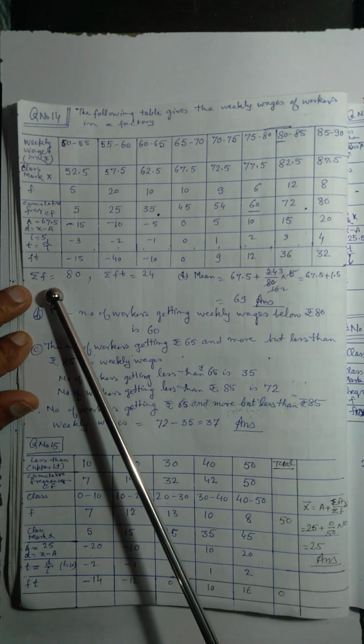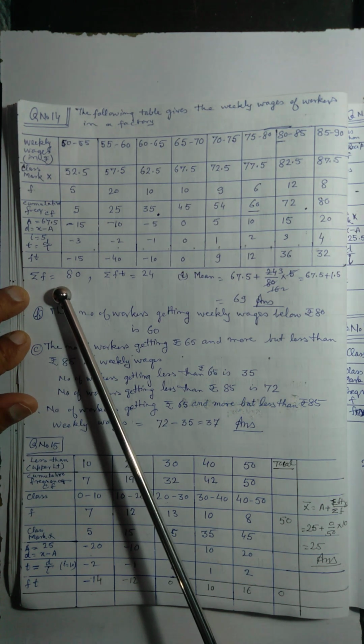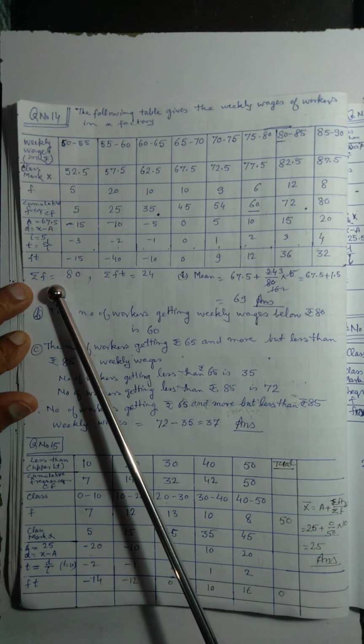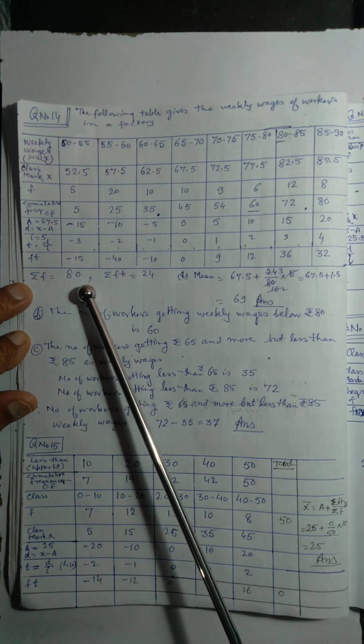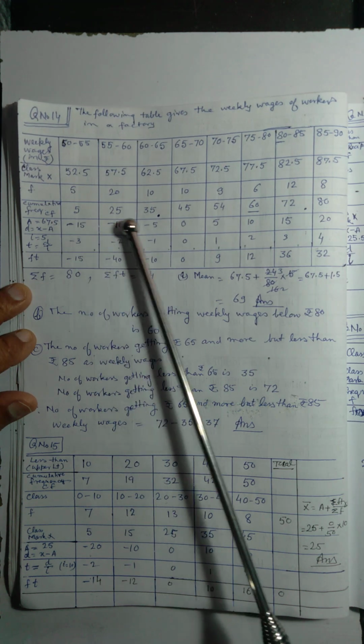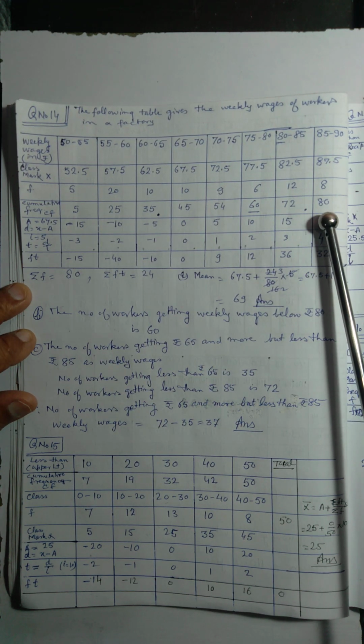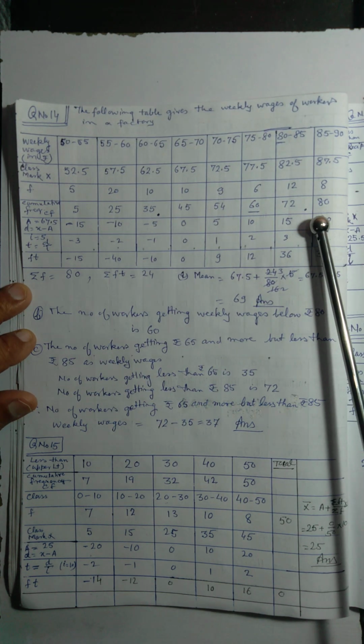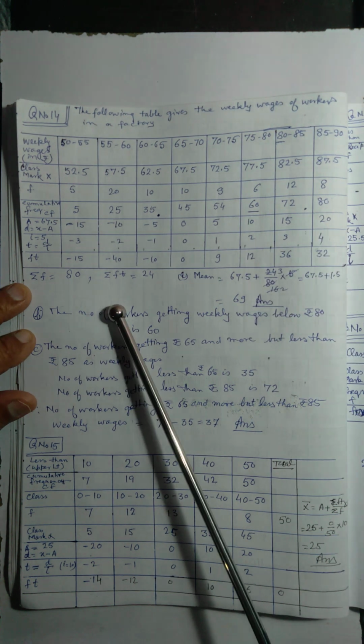So summation of f, summation of frequency, will be equal to capital N. Here it is 80. You see, we have taken the cumulative frequency, and the last one indicates the total.